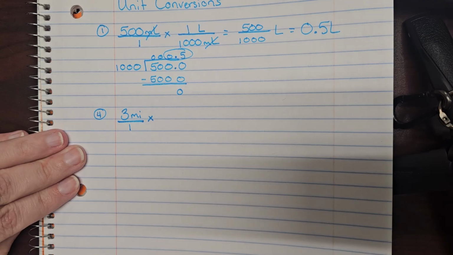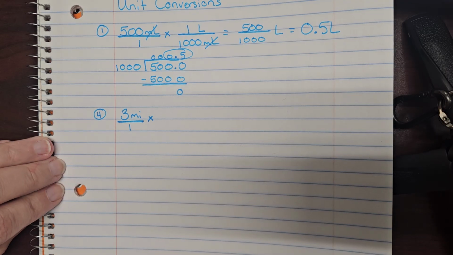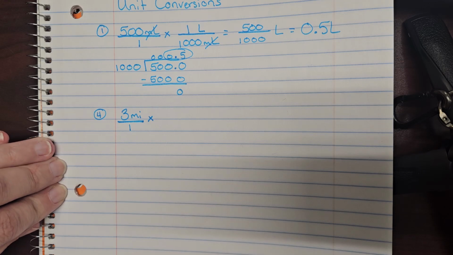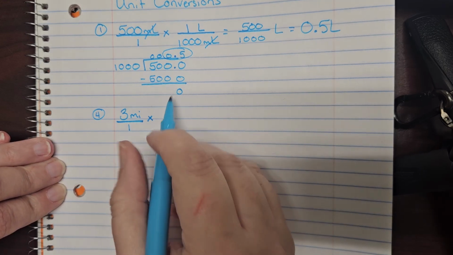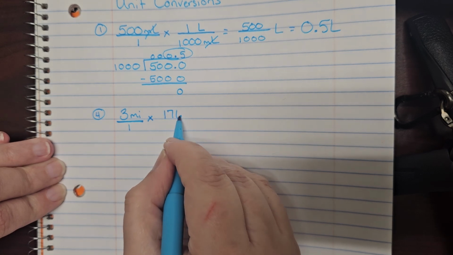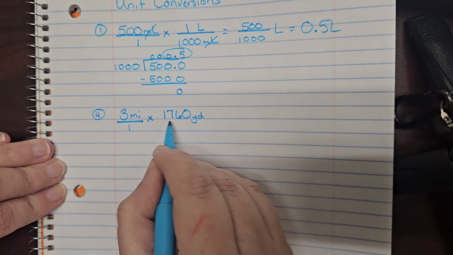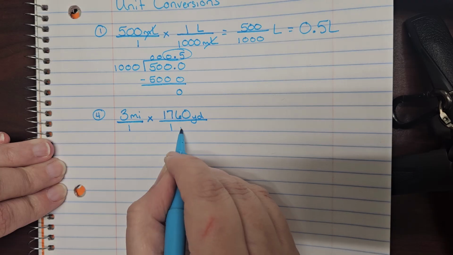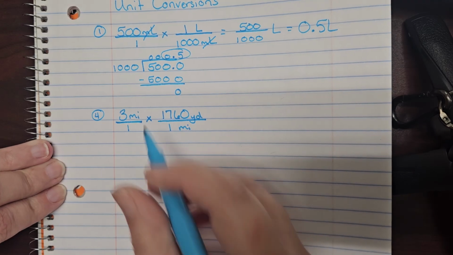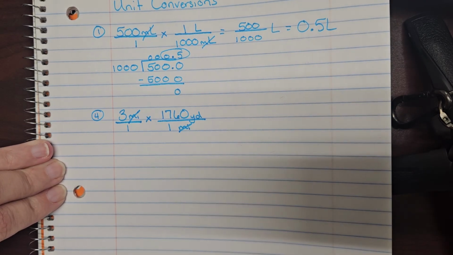So unless you know the song by Haywood Banks that tells you how many feet are in a mile, then you won't know what this is. So we have in our chart that 1 mile is equal to 1,760 yards. So 1,760 yards will be my top number. 1 mile will be my bottom number. So that way miles cancels out miles.